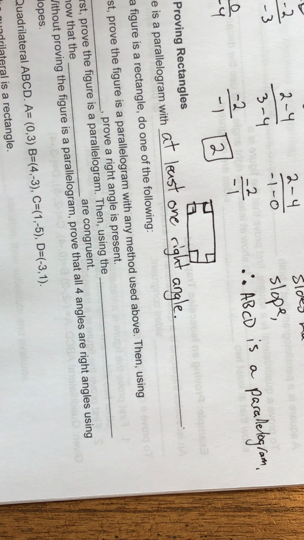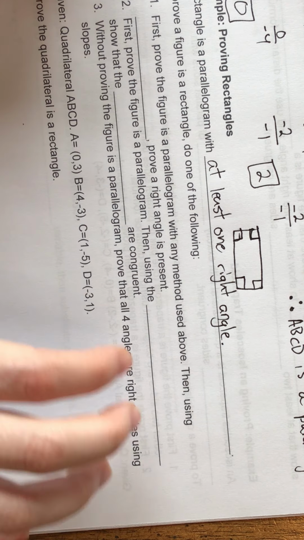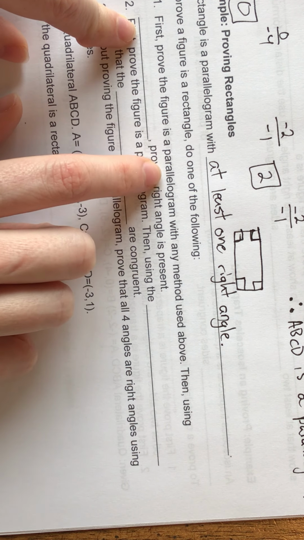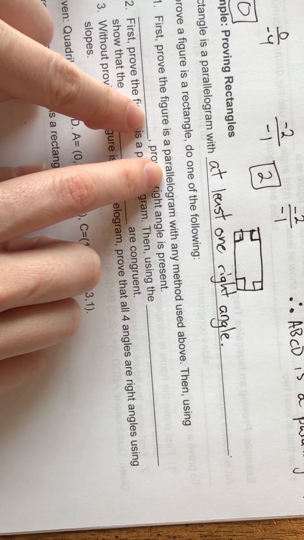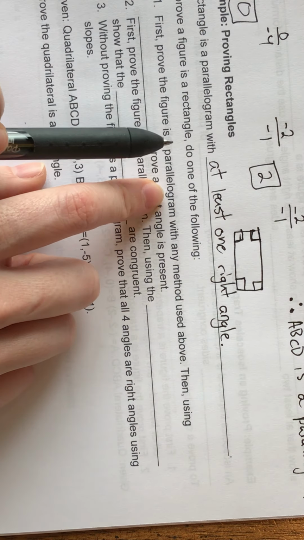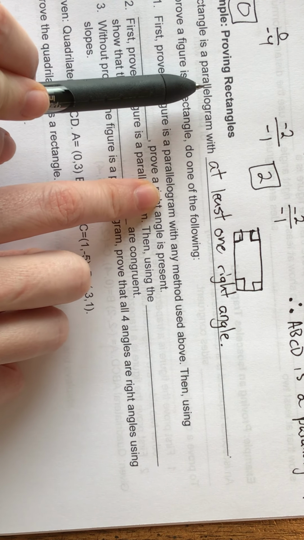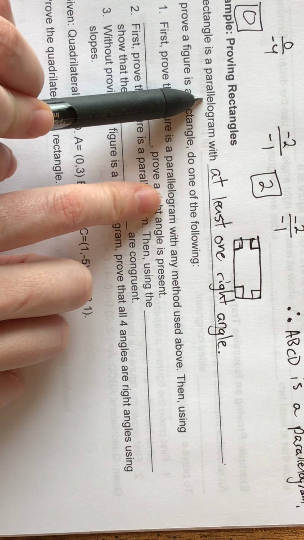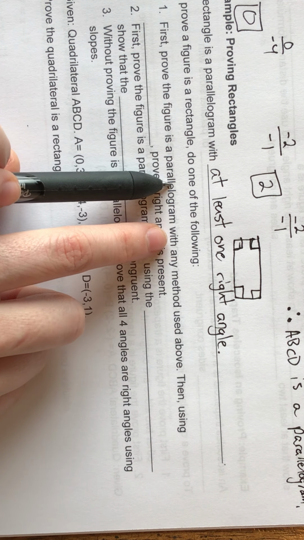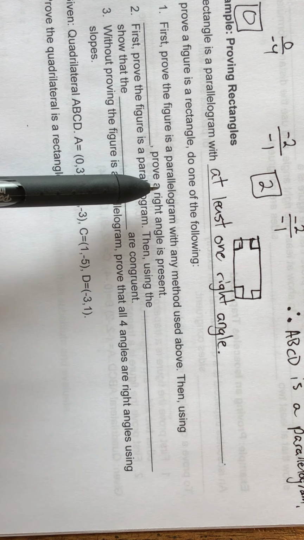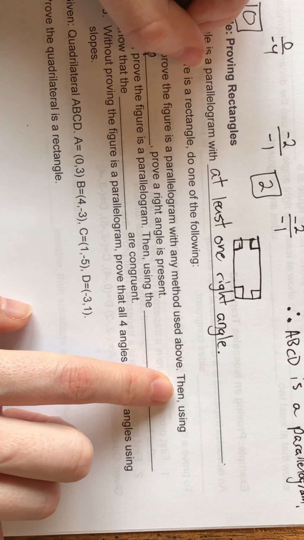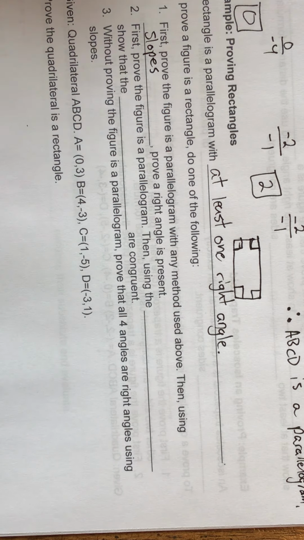So there are 3 methods for proving that a figure is a rectangle. Method number 1 is first, prove the figure is a parallelogram with any method used above. We need to use the parallelogram methods while we're proving rectangles because part of the definition of a rectangle is that the shape is also a parallelogram. After we show that the figure is a parallelogram, we're going to use slopes to prove that a right angle is present.